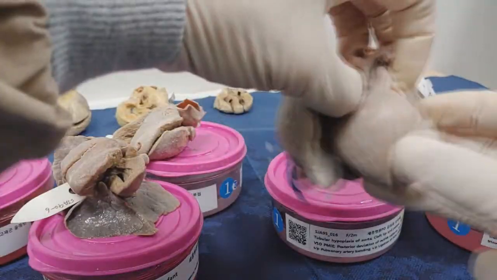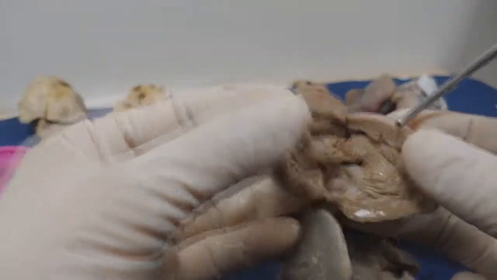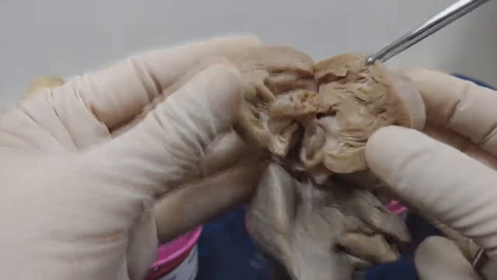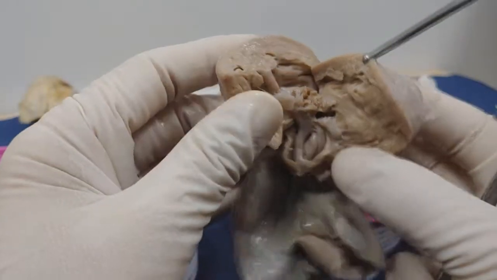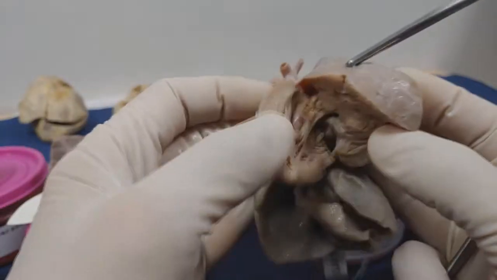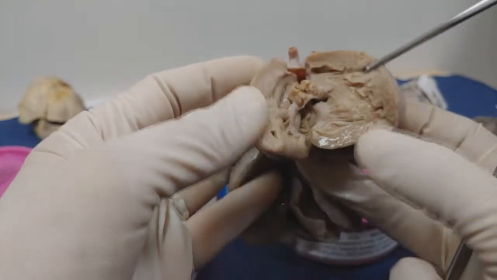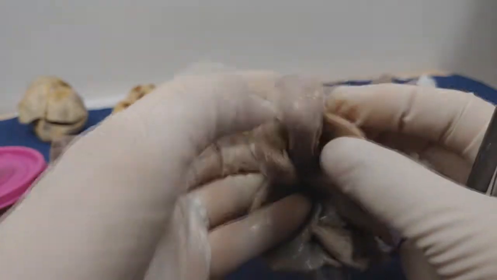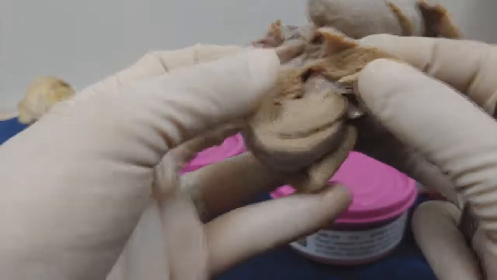This is another type of malalignment VSD, where the ventricular septum, the outlet ventricular septum, is posteriorly malaligned, causing obstruction of the left ventricular outflow tract. So let's look at it from the left ventricle side.